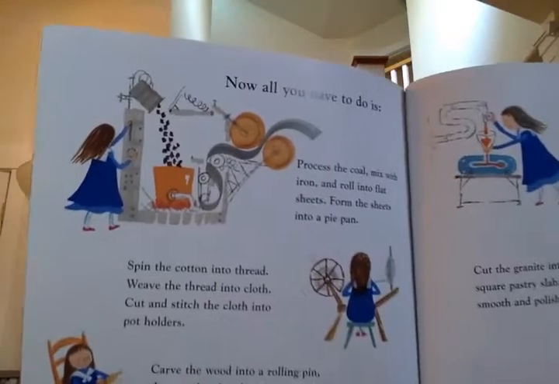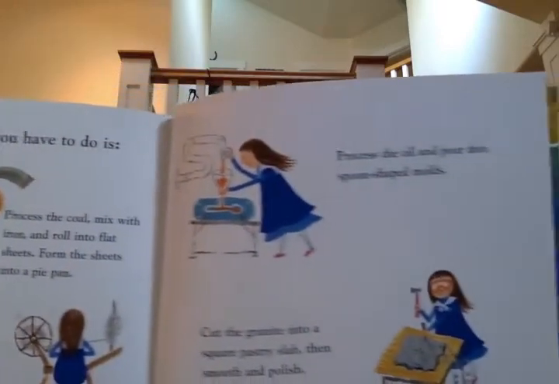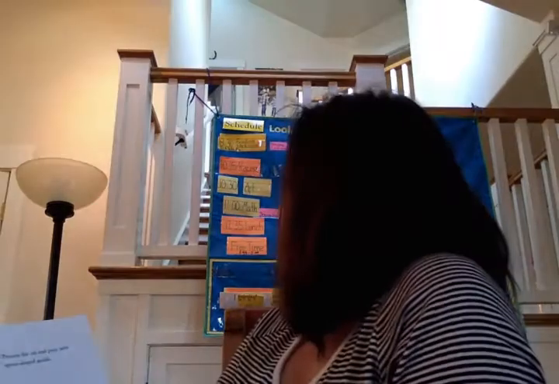Process the oil and pour into spoon-shaped molds. Cut the granite into a square pastry slab, then smooth and polish. Melt the sand until it liquefies, and then pour into a measuring cup mold. So you can see here she is doing all those things. That's a lot.